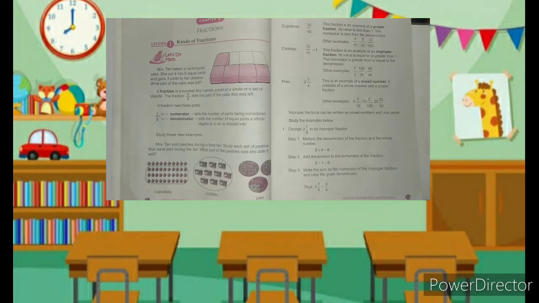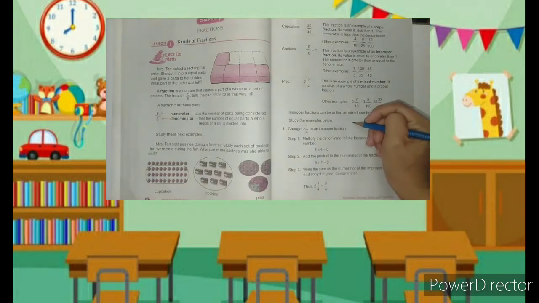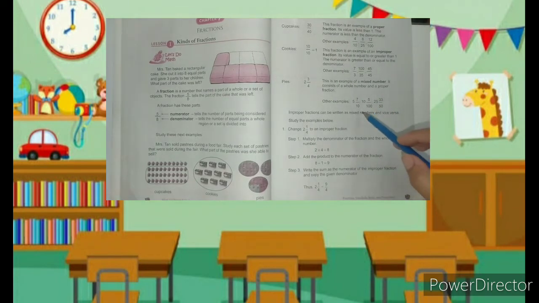Mixed number to improper. Another example we have here, 3 and 2/5. You will multiply the denominator of the fraction and the whole number. So 5 times 3 equals 15.